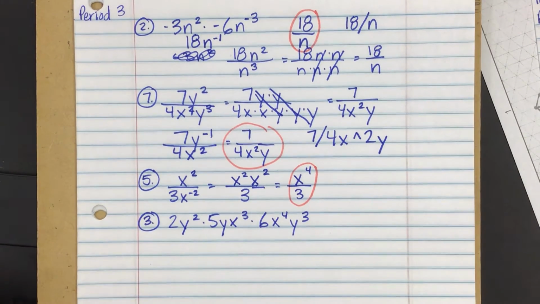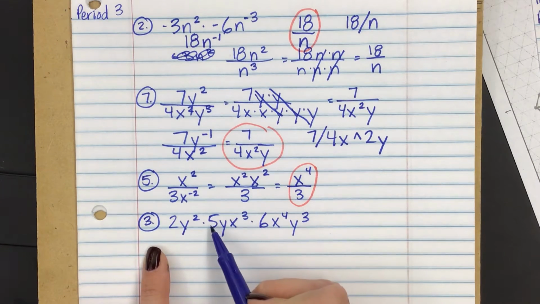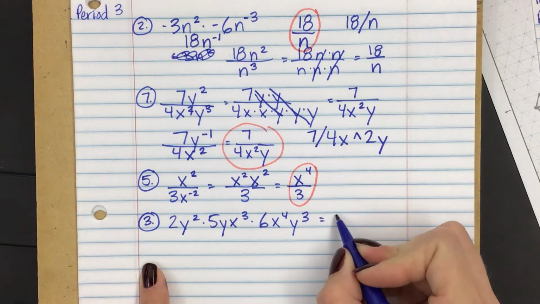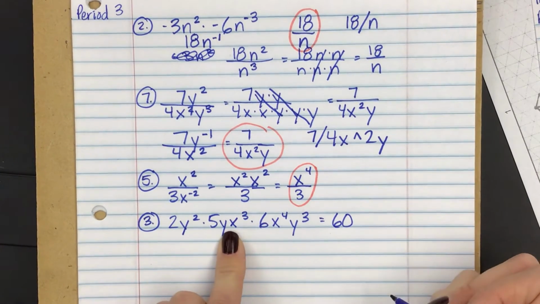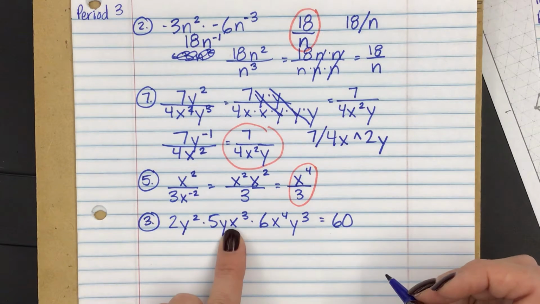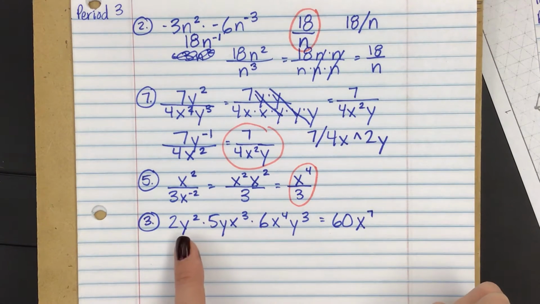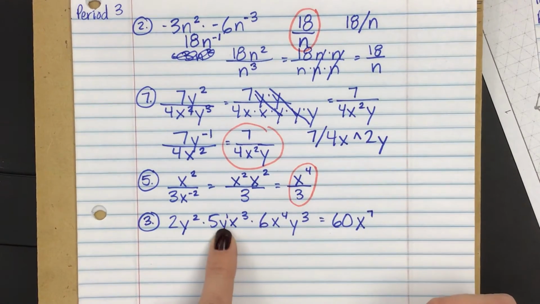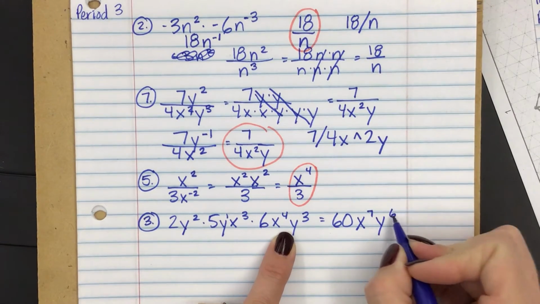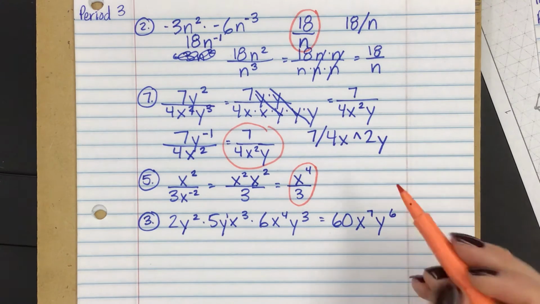Okay, so I'm going to go through and deal with my coefficients first. So 2 times 5 times 6 is going to be 60. And then I'm going to go through and collect my x's now because we want these in alphabetical order when we're putting in our exponents. So x to the 3rd and x to the 4th will be x to the 7th. Now let's go through and collect our y's. Okay, there's an imaginary 1 on that one. So 2, 3, 6. You guys good on that one?